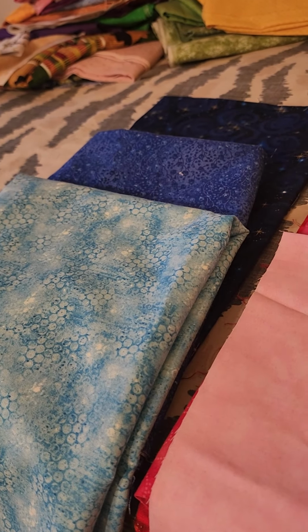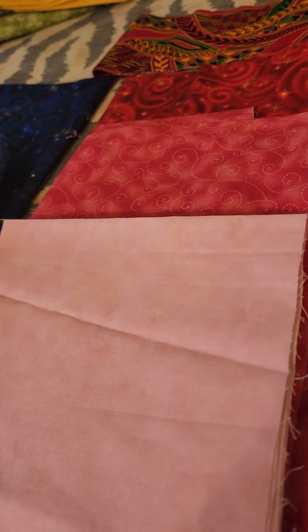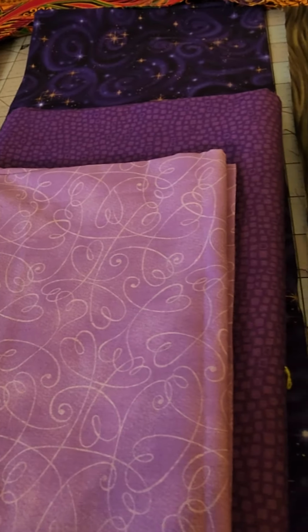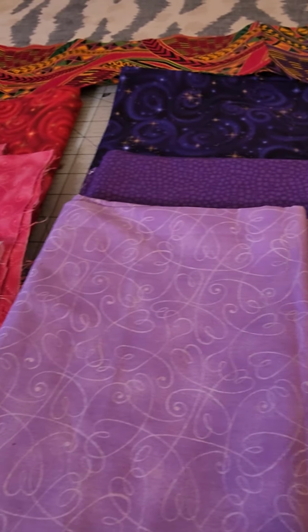Okay, so I'm going to do a quick little scan of the fabrics I'm going to be using. I'm going to be doing actually 8 log cabin quilts, a small and a large size. And what I'd like to discuss now is how do you choose that fabric?